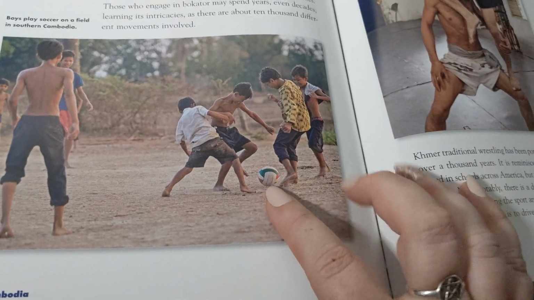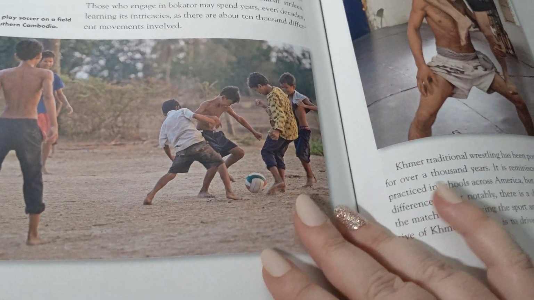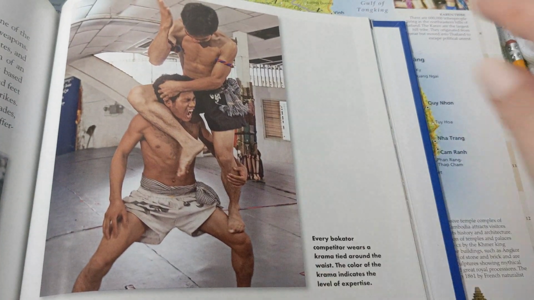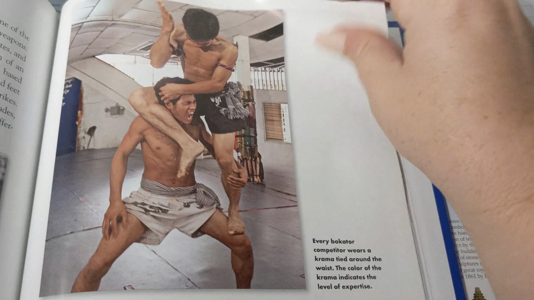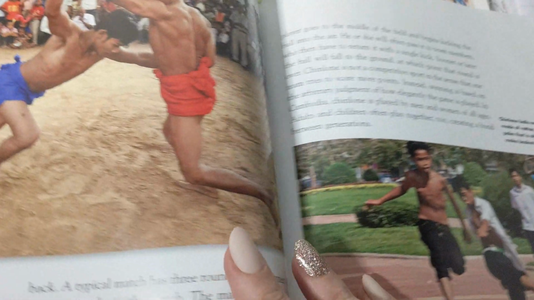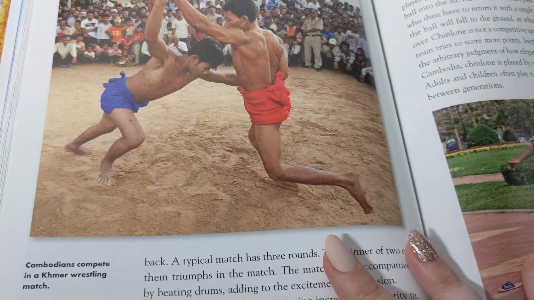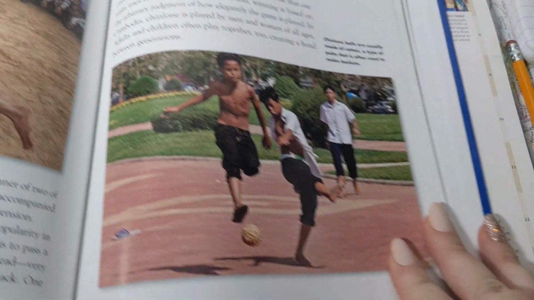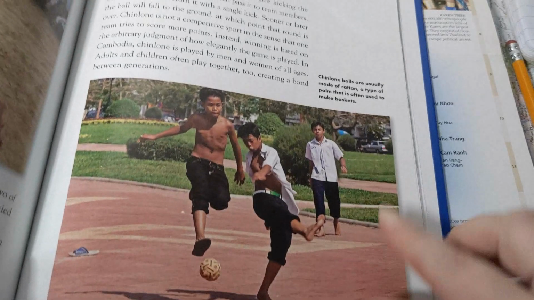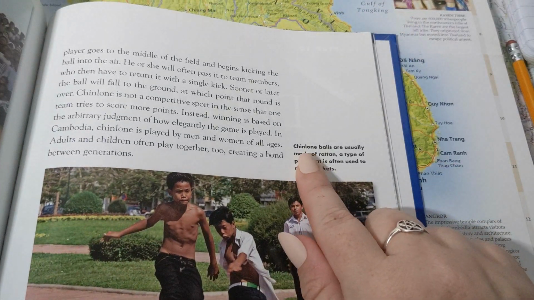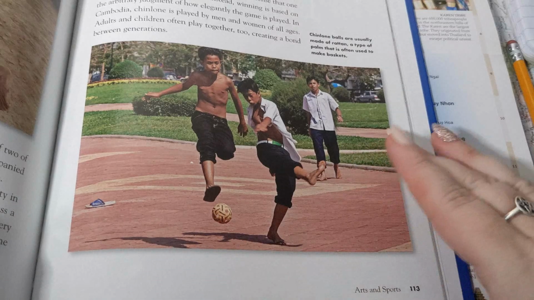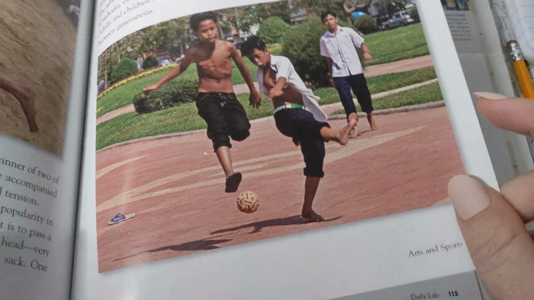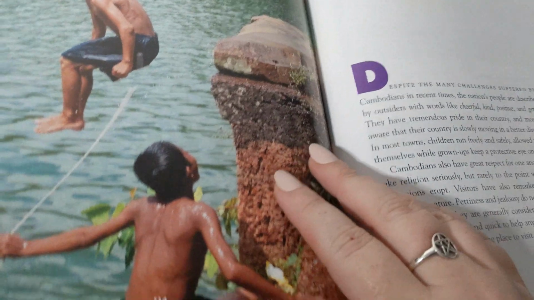Football, of course, is a huge sport, as it is all over the world. And there are lots of really interesting wrestling forms in Cambodia. This one is called Bokator. And some other Cambodian style wrestling here. This game's actually not soccer or football. This is called Chinlone, which is kind of like a hacky sack game. You keep the ball up off the ground using your feet, using whatever you can, basically. Don't let it touch the ground.